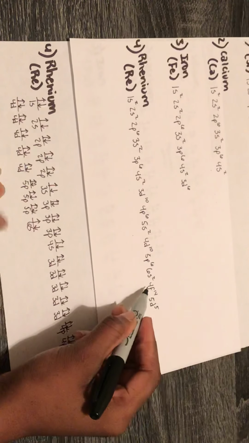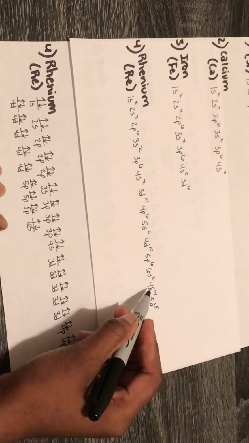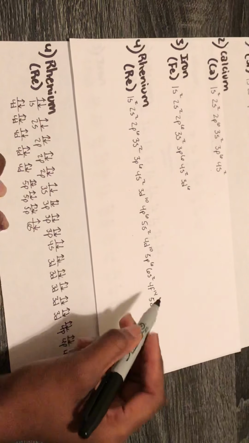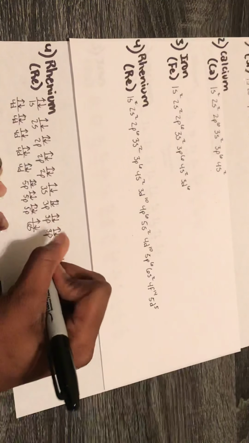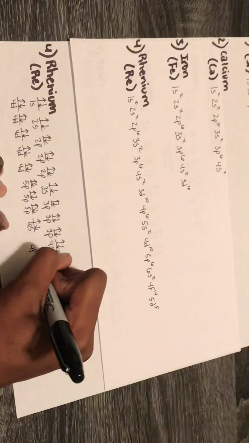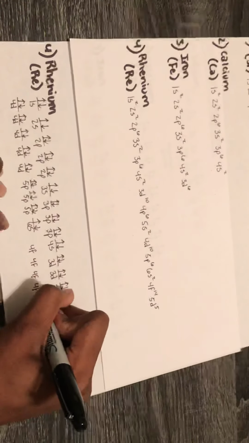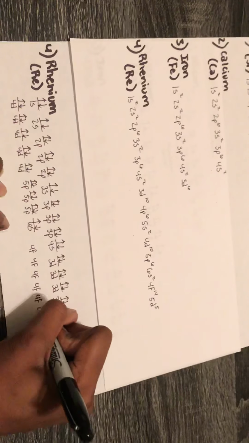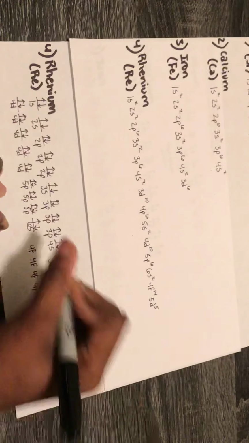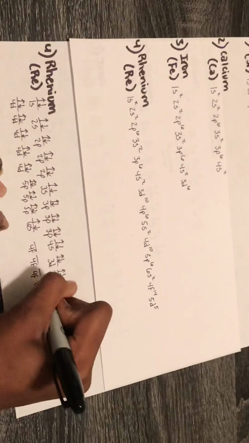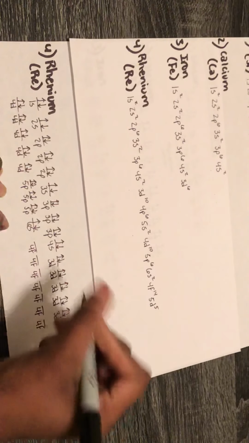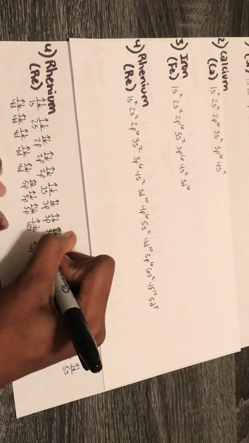Then you have 4f. Now again, f has an orientation of 7. So we will be writing 4f 7 times. 1, 2, 3, 4, 5, 6, 7. And we're going to be up spinning all of them before down spinning.